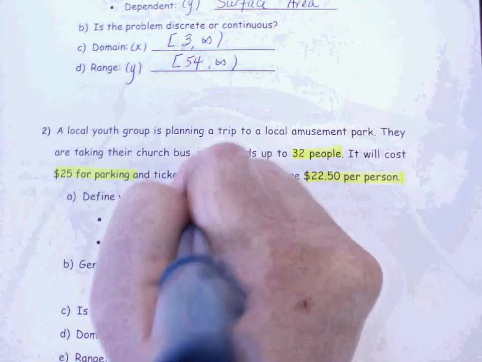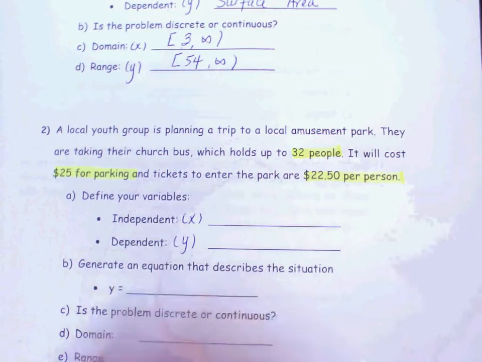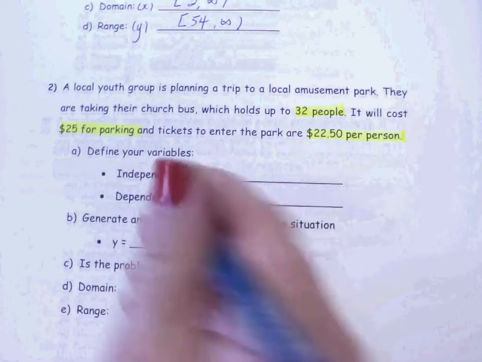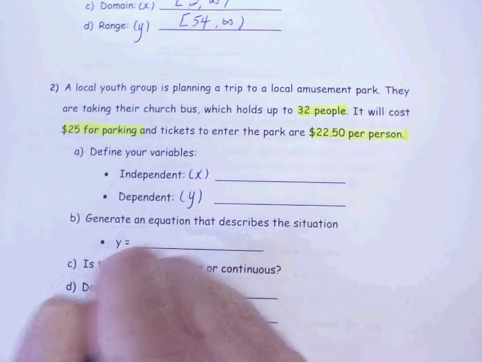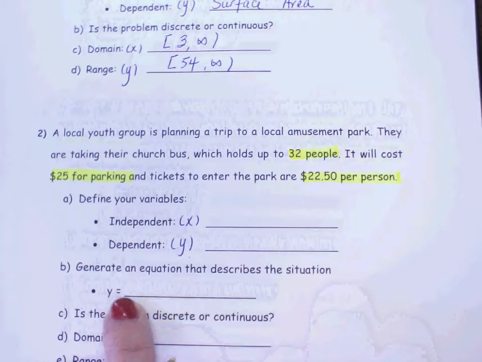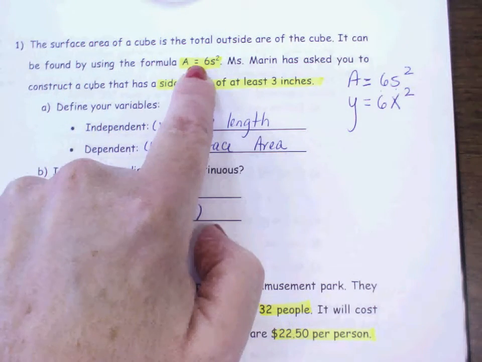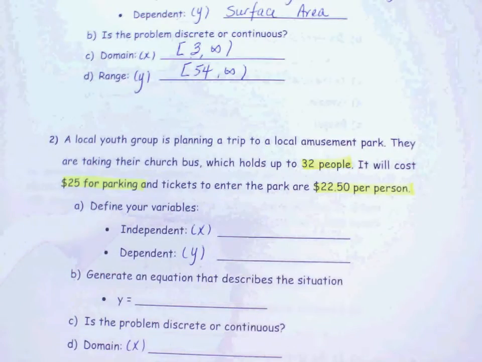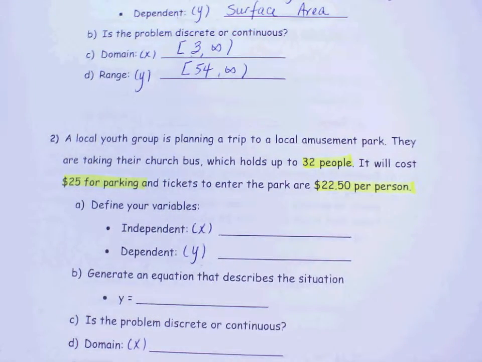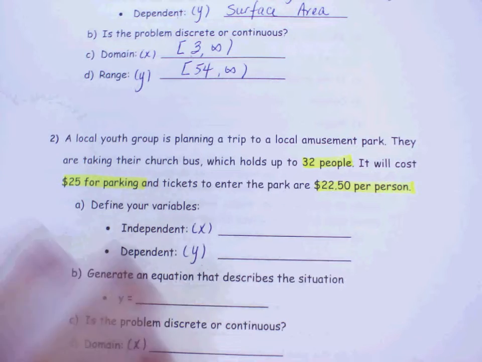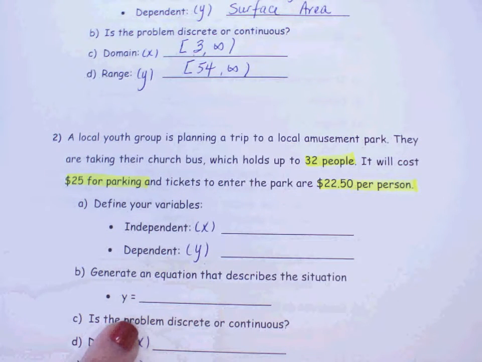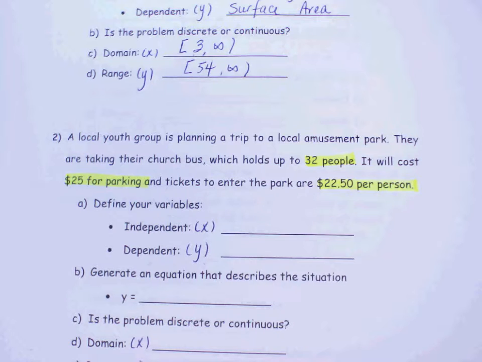All right, so Rolando already told you that your independent variable will be your x, and your dependent variable will be your y. Domain is x, range is y. Now in here, we have to generate an equation because it's not like this one. This one, I already gave you the equation. So if we decide to take this field trip, how much money do we need? Give me a general equation that I can use.